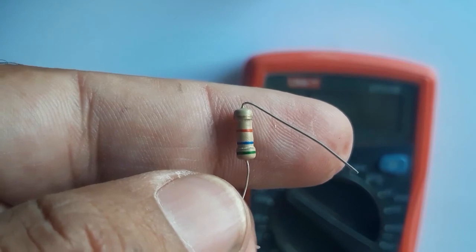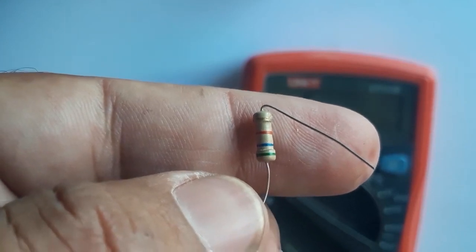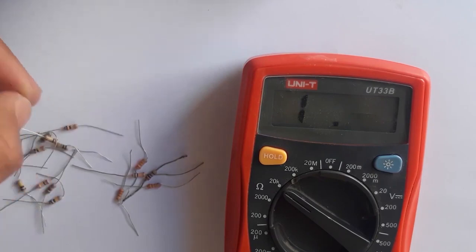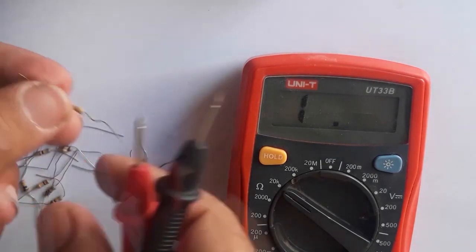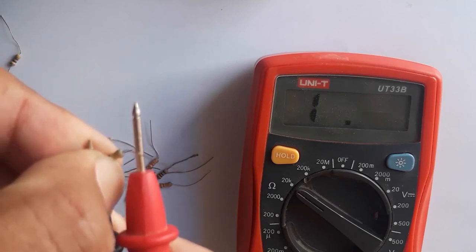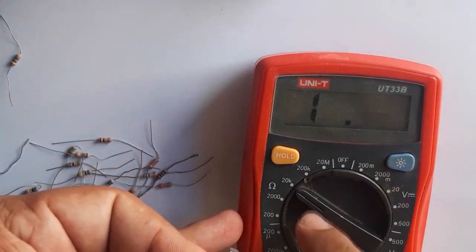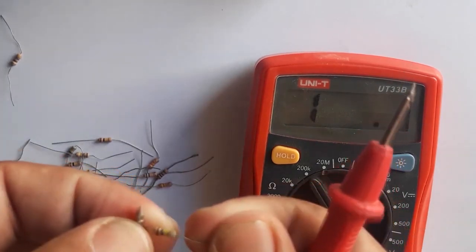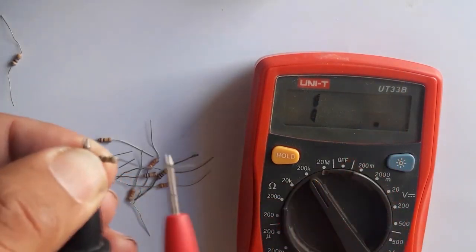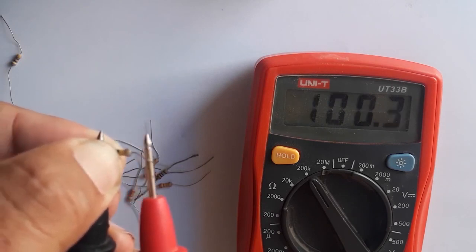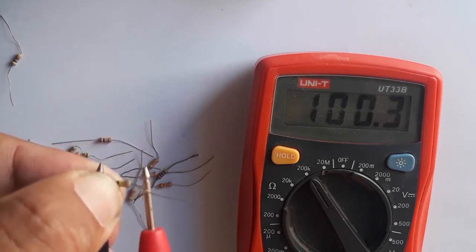You are also able to check the value by the help of color code. Now we are going to check the value of this resistor. Friends, you can see here the value is not showing. So we need to take this selector switch upward, because the value is very high. This range is not able to show. Now you can see here the value of this resistor is 100 ohm.